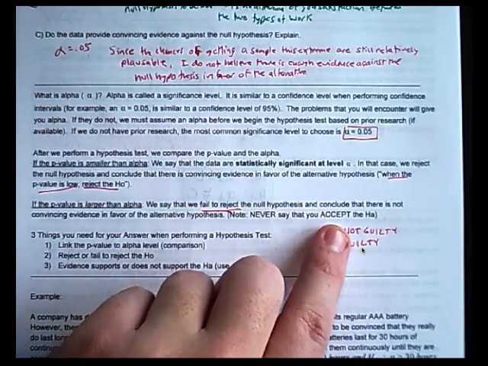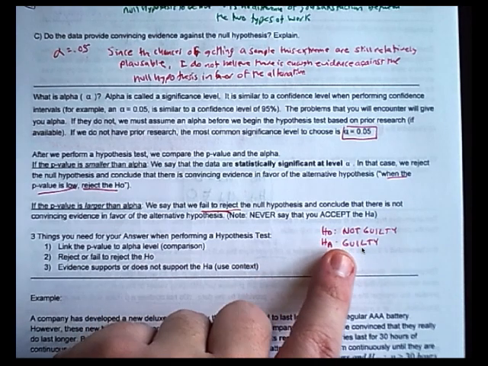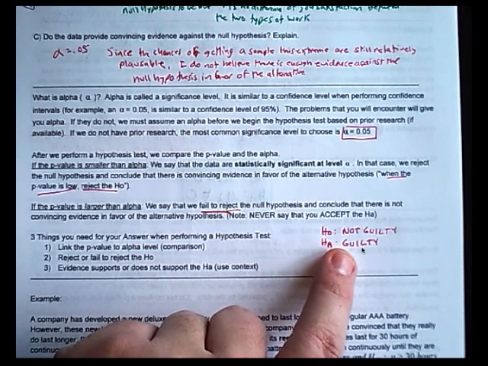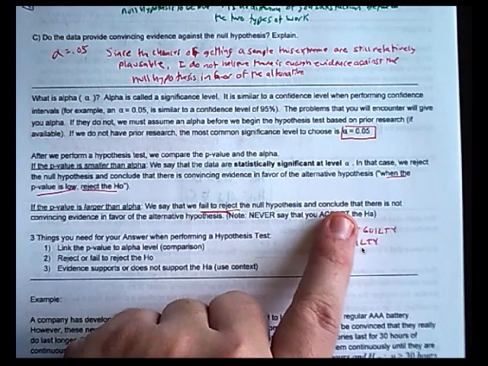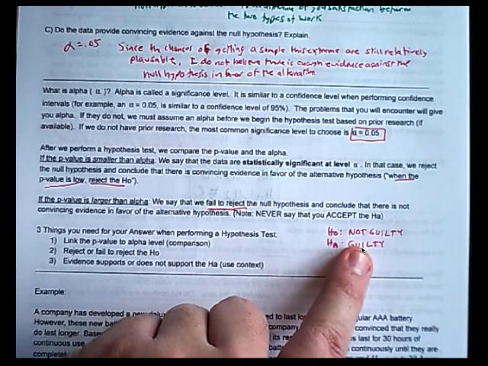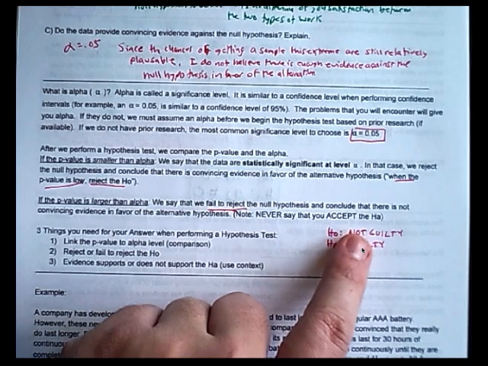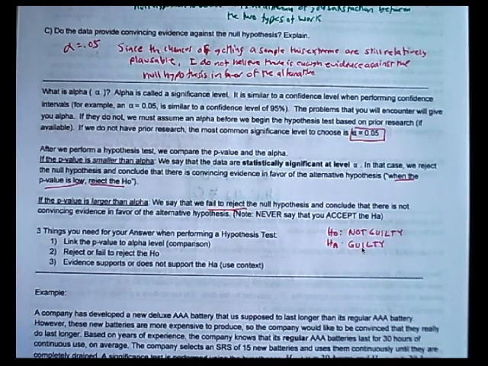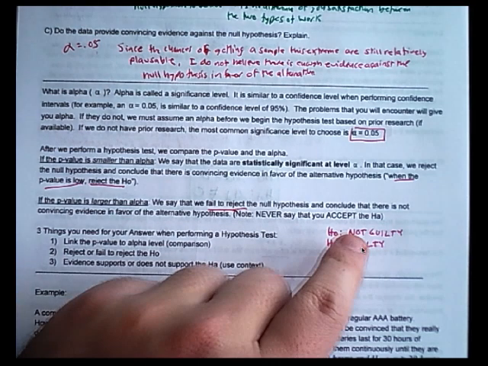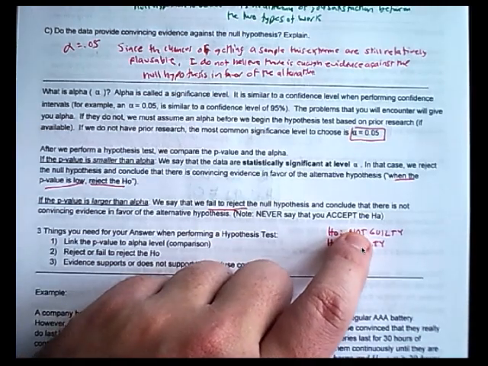So we need enough evidence to reject that and to accept the alternative. We never say a person's innocent. We say a person's not guilty in a court of law. There has to be a preponderance of evidence, or proof beyond a shadow of a doubt, that the person is guilty. So we presume not guilty, we do not presume innocence.